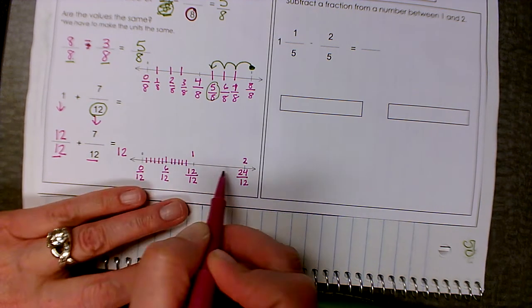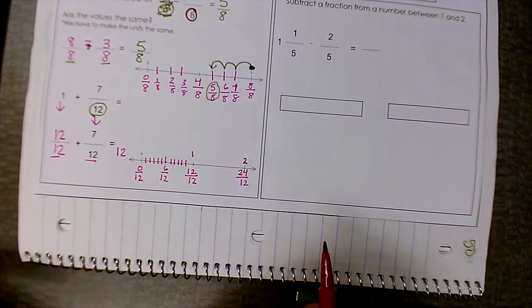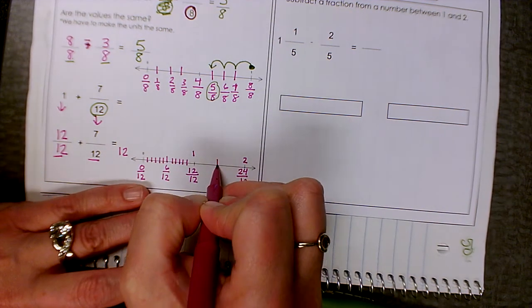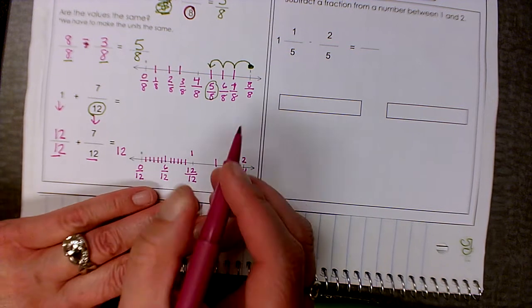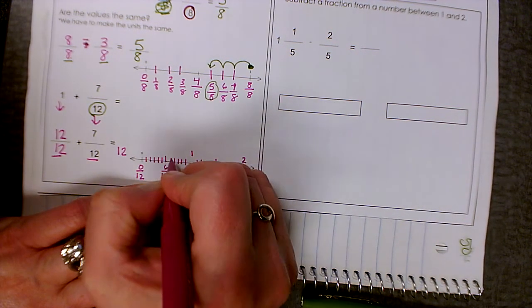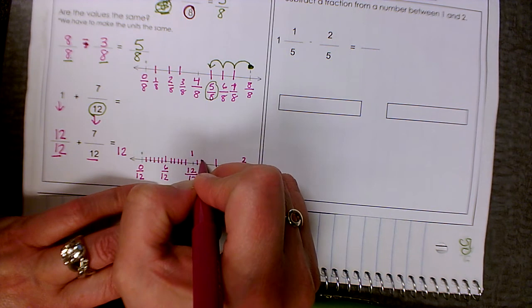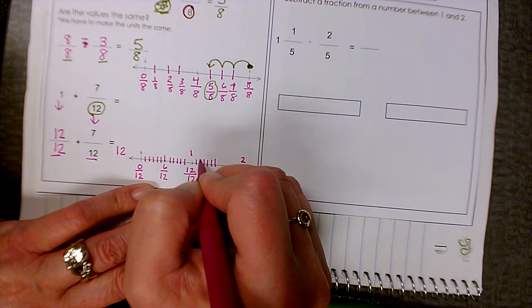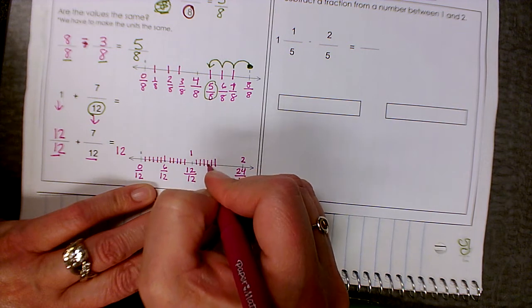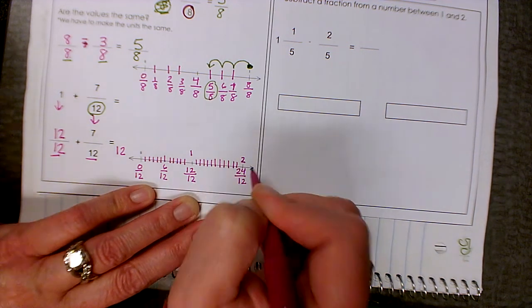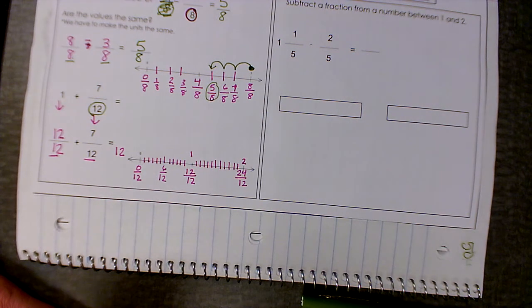So I have to have all these little tick marks in here, right? Okay, so we're going to keep going. So halfway here, right? So I have 12, 13, 14, 15, 16, 17, 18, 19, 20, 21, 22, 23, 24. Okay, so now I have all my little tick marks in there, right?